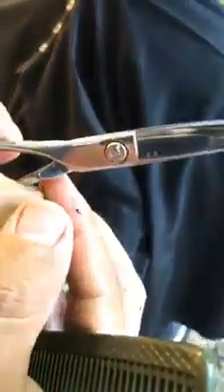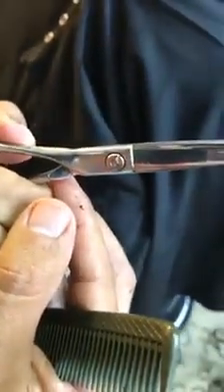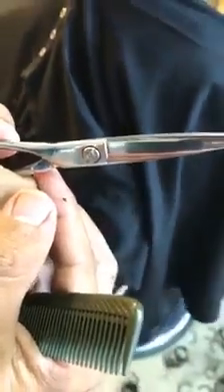Manny's scissors are Mizutani, and they are very sharp. That was from somebody in the Philippines. Hi, Philippines. Mabuhay. What's up, Dana? How you doing, man?